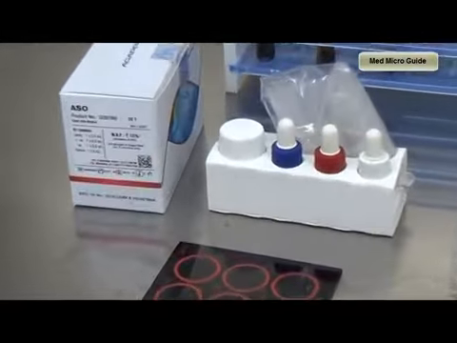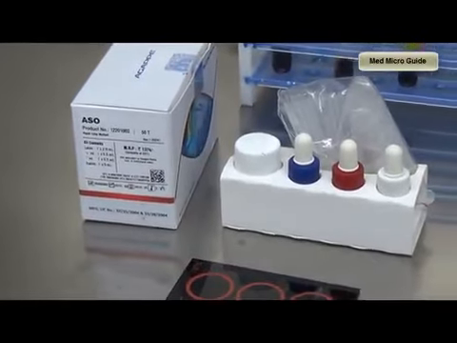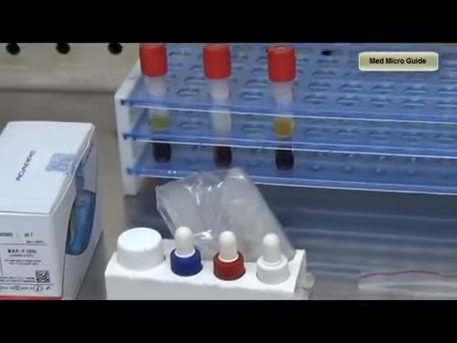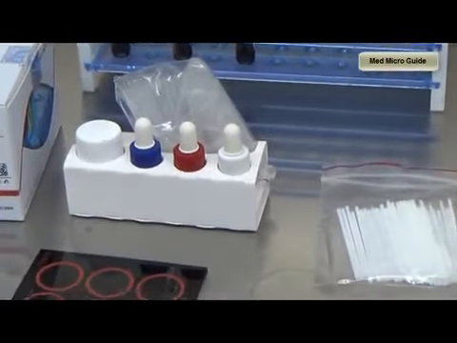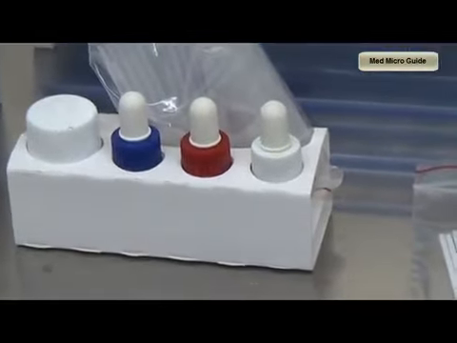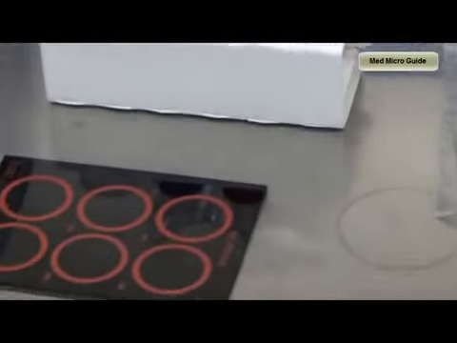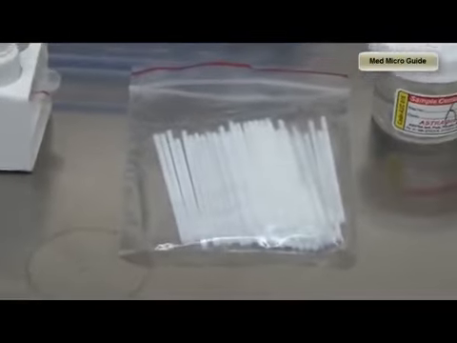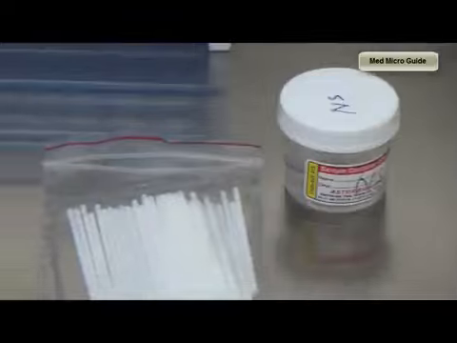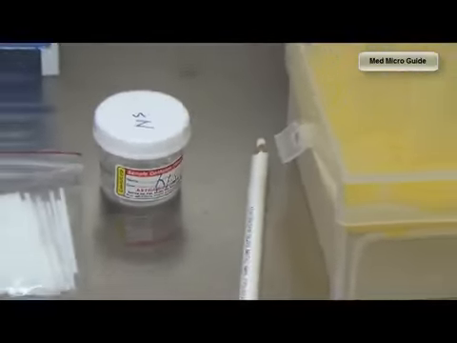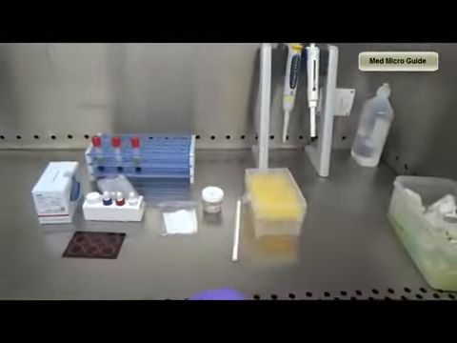Now let's see the video demonstration of the ASO latex agglutination test. Commercially available kits will provide ASO reagent, positive and negative control sera, the dilutional buffer, slide and applicator sticks. We require a glass marking pencil, micropipette and tips. The test can be done qualitatively and quantitatively. So now we will see the qualitative estimation of ASO.